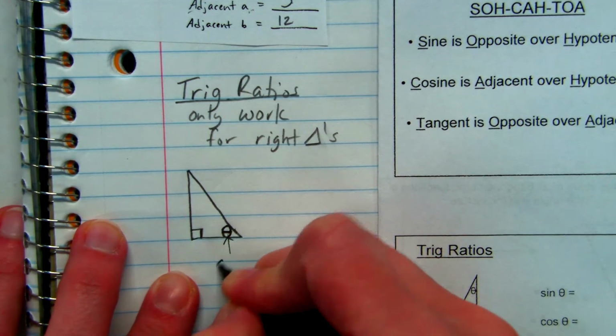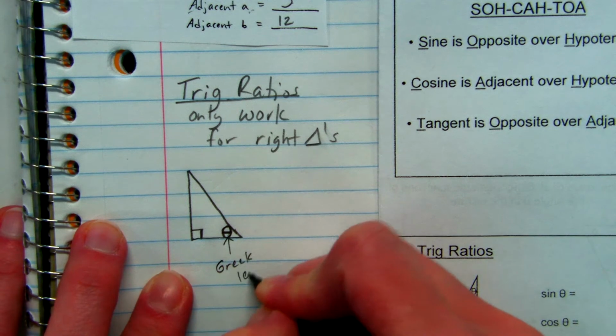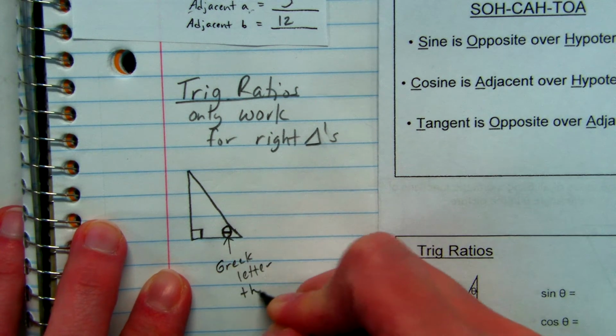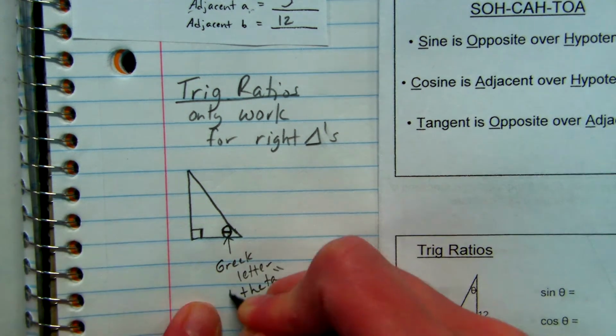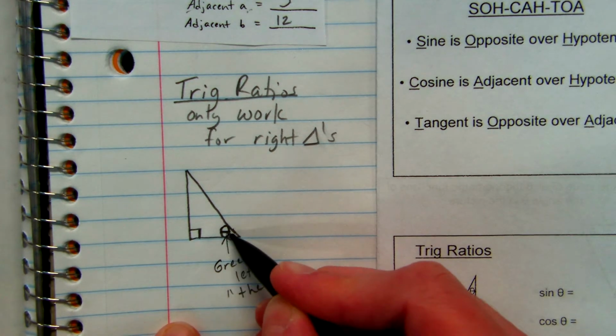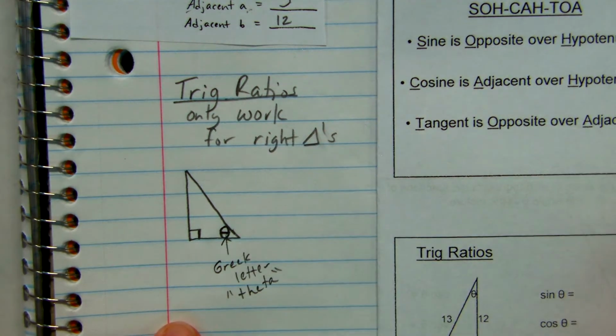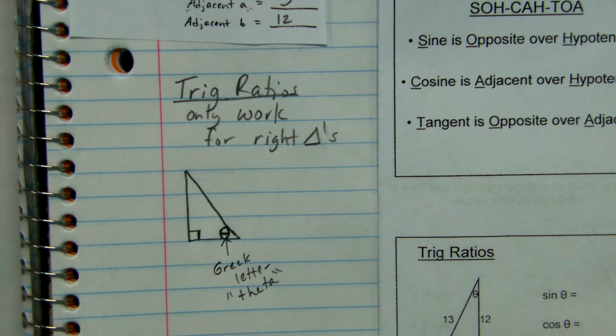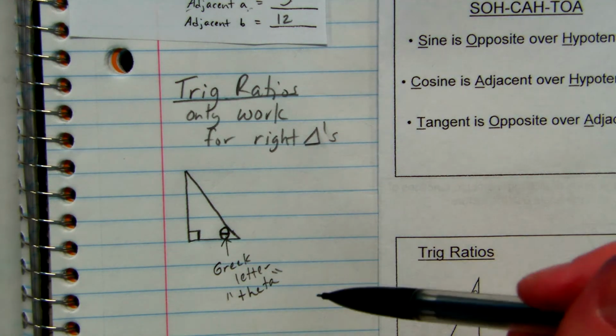And that is the Greek letter theta. This is how they spell it if they write it out. So it just looks like a 0 with a horizontal line through it. It's the Greek letter theta. You're going to see that a little bit today, so I just wanted you to know what that is. Okay?